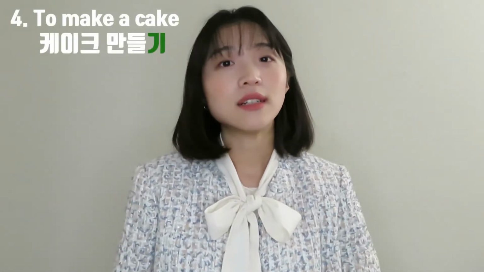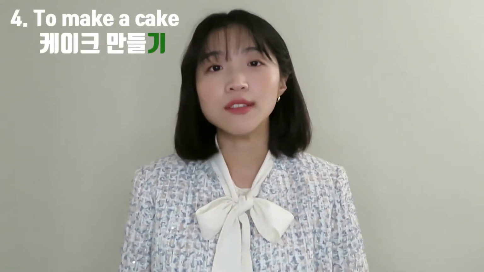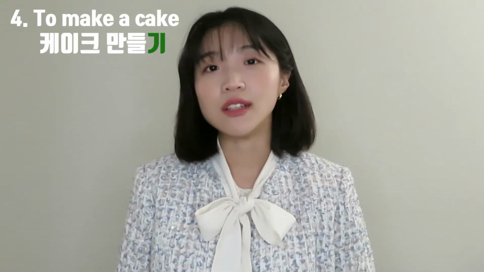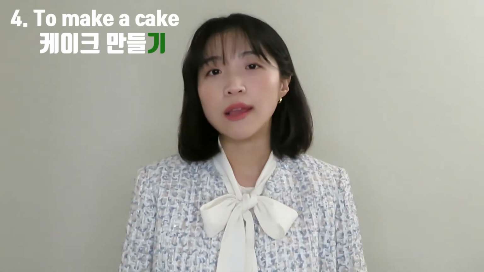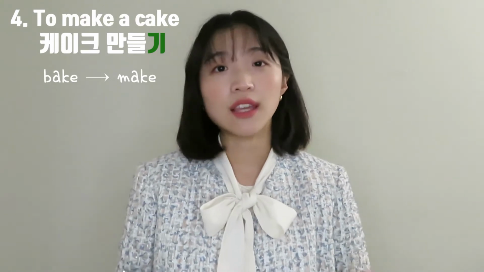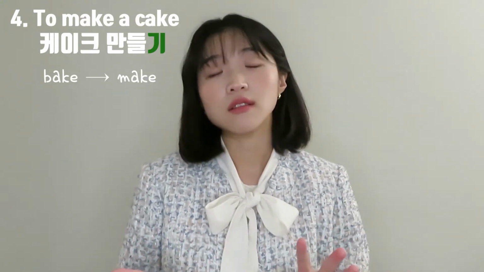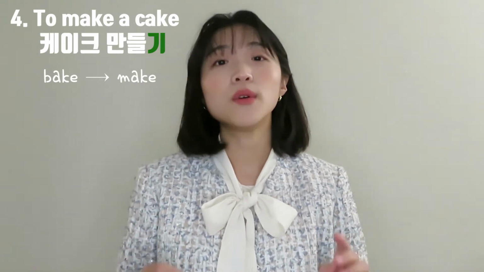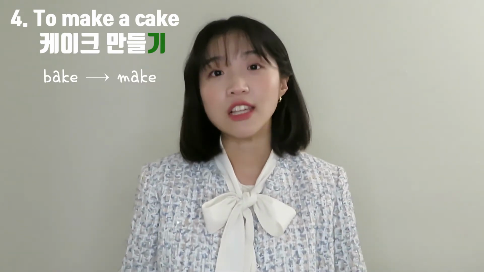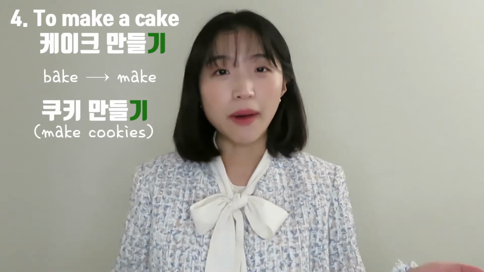Cake. So you can make a cake. Cake 만들기. 만들다 means to make. In Korean, we don't usually say bake a cookie or bake a cake, but we just say we make them. So we make a cake or make cookies. So cake 만들기 or cookie 만들기.